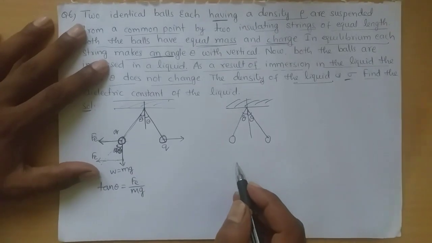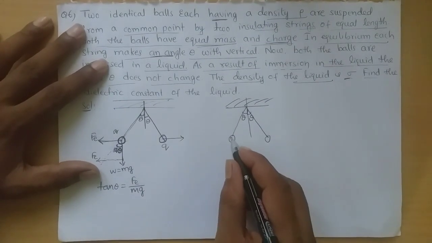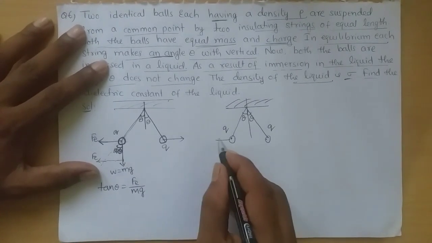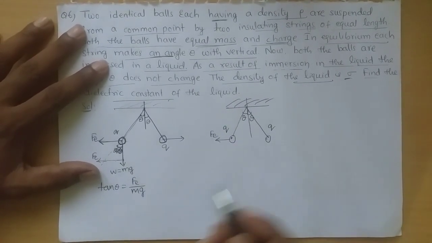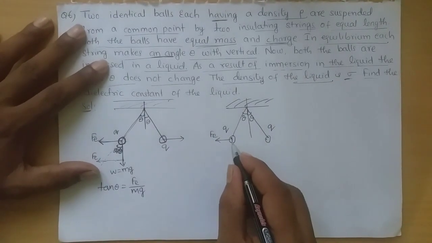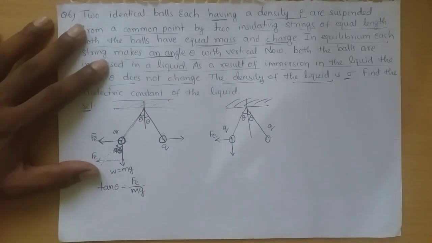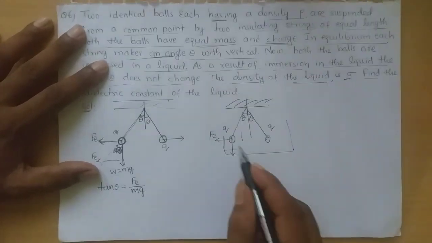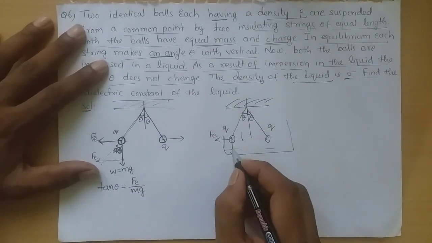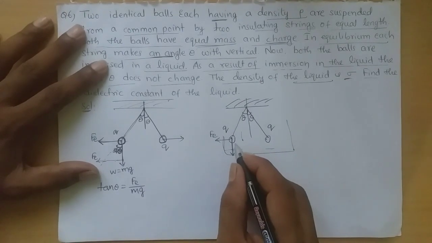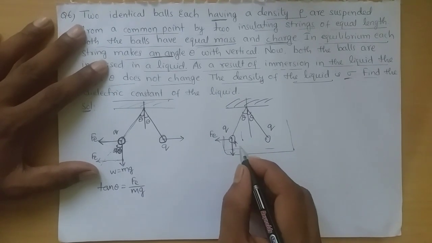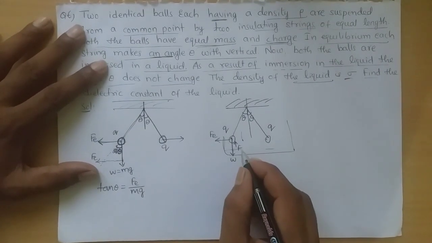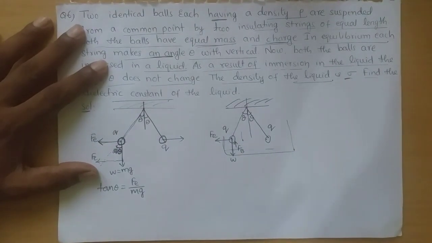So if we immerse them in the water, the charges are still q and q only. The electrostatic force is repelling in this direction, and the weight is acting in this direction only. But here, if we keep this setup in the water, the weight is acting in the downward direction, and the water will exert a force in the upward direction. This is the weight and this is the force due to the water. That force is nothing but the buoyancy force.